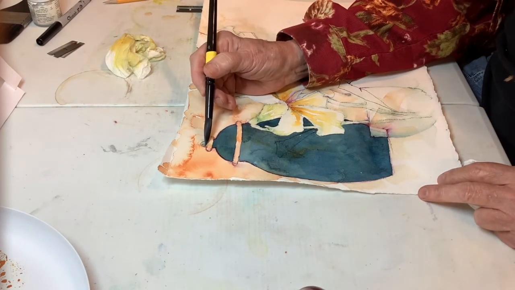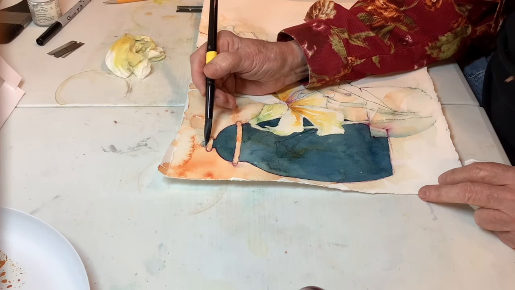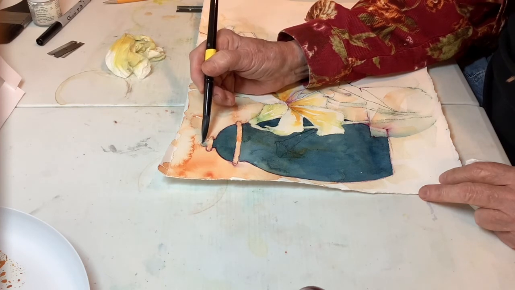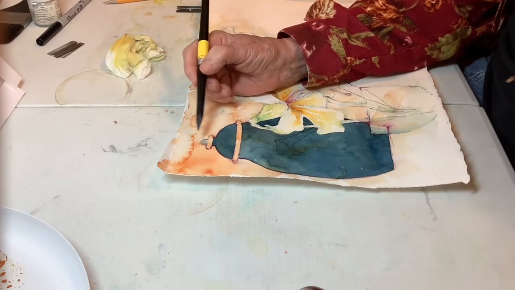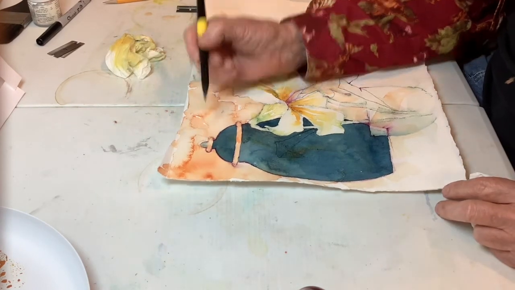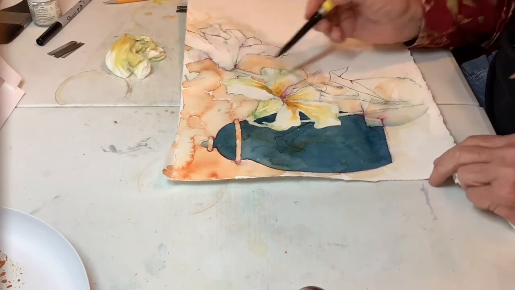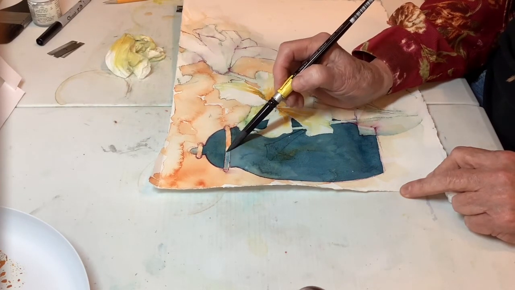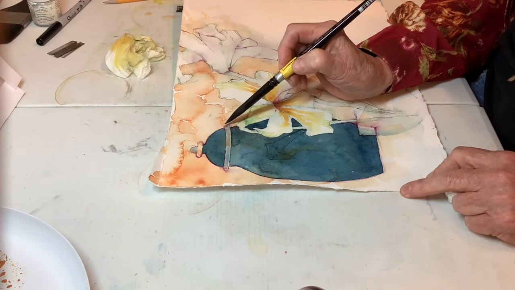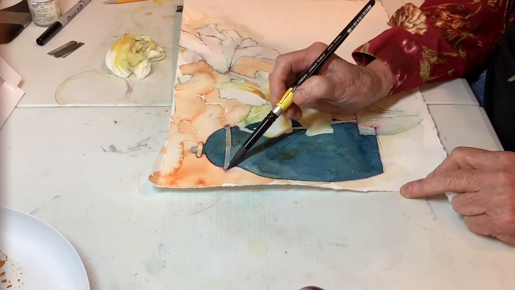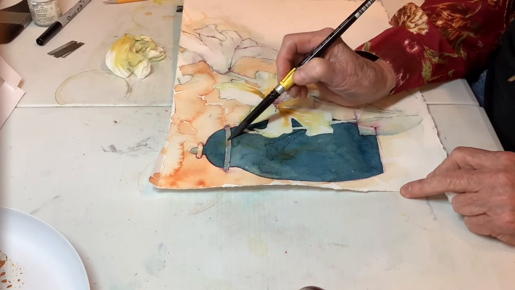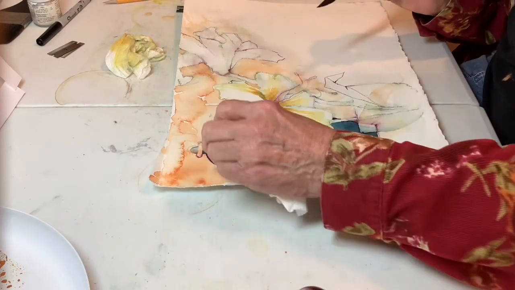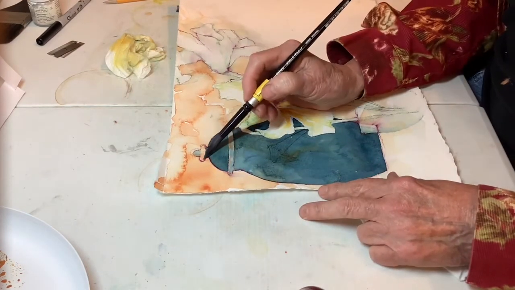I don't want to wait for it to dry. So let's put a little more color in it. A little less water. There. You know, wouldn't look too bad if that was... Okay, well, we'll just do this too.